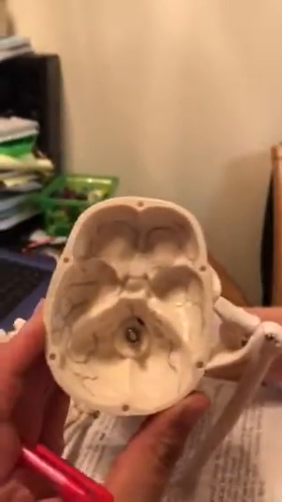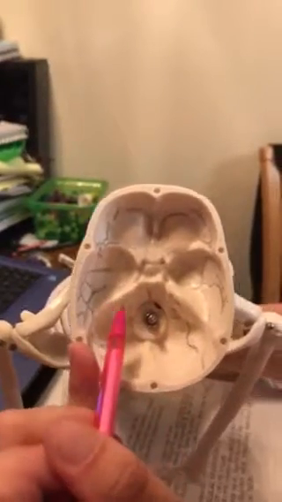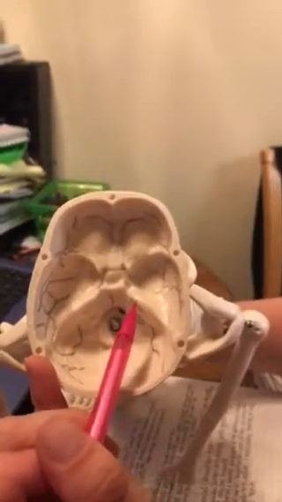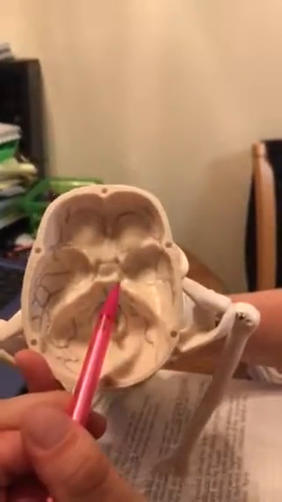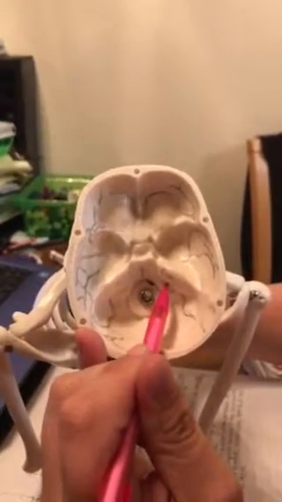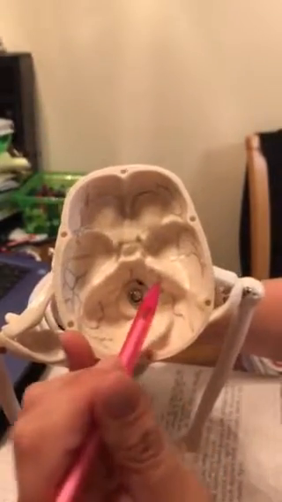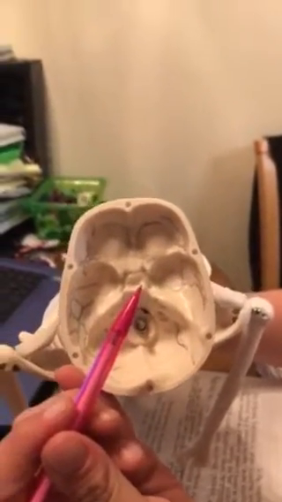The internal view. I don't know if you can see that. The petrous part of the temporal bone is here, and within it is housed the components of the inner ear. The internal acoustic meatus, which is right here, houses the vestibulocochlear nerve, the facial nerve, and the labyrinthine artery.